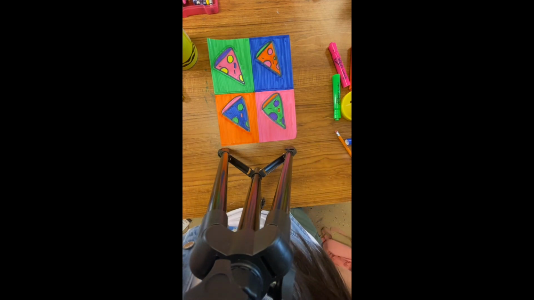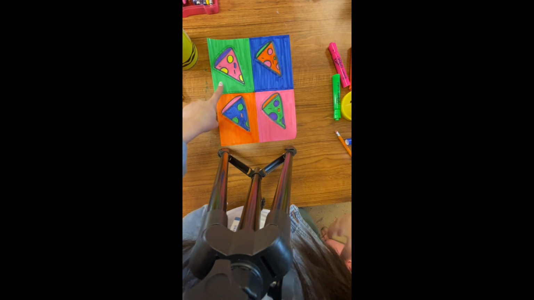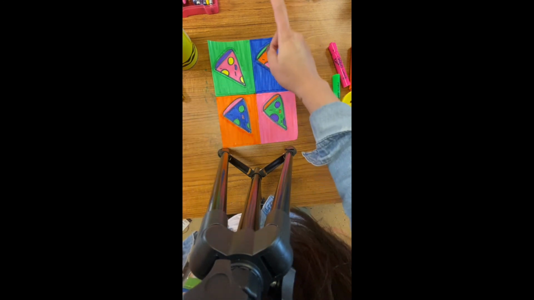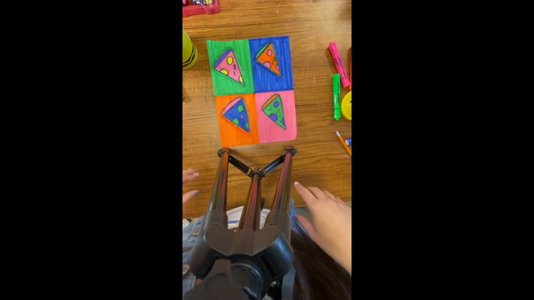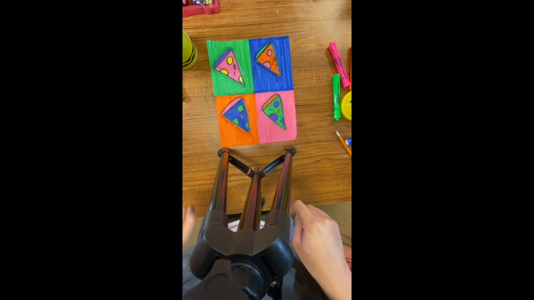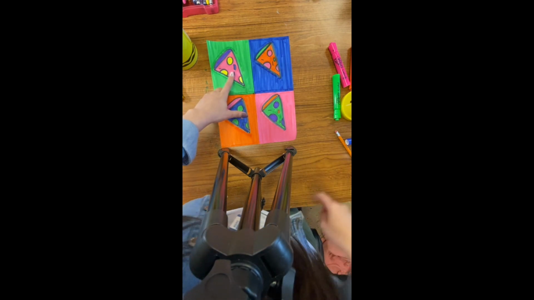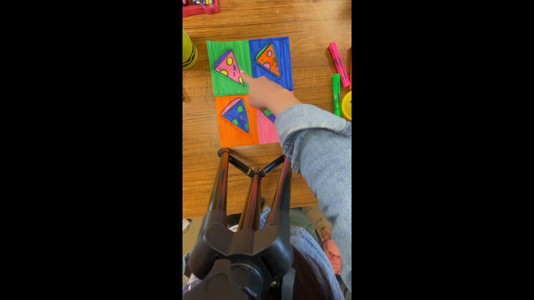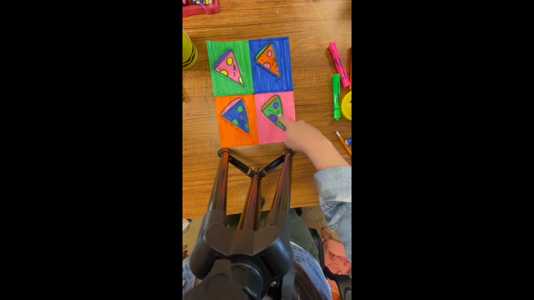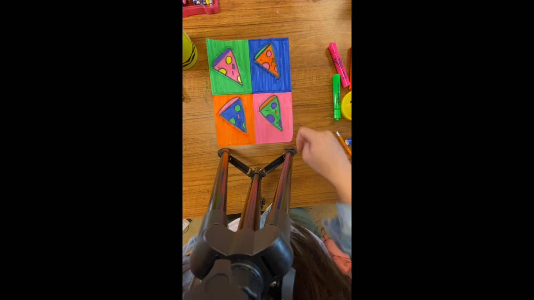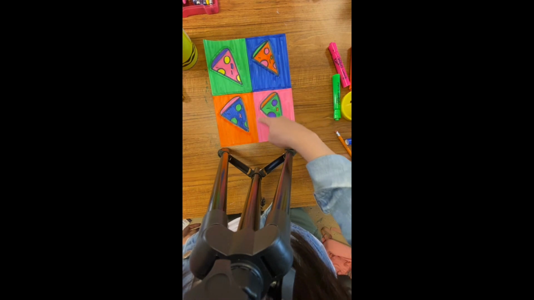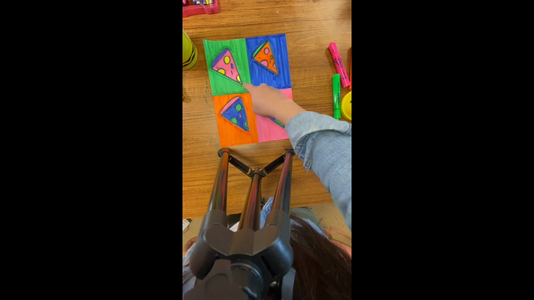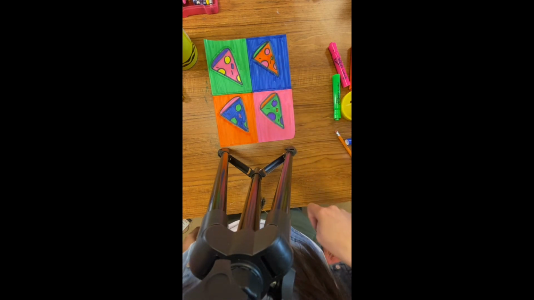All right, so let's look here. We have our pizza drawing. We have a pink pizza and an orange pizza and a blue pizza and a green pizza. Remember, these are not colors that we see in real life. We have our pink pizza here. I went in a diagonal line and I switched the colors. So now the pink pizza is over here. It's going to be the pink background instead. And since the background here was green, now the pizza's green.